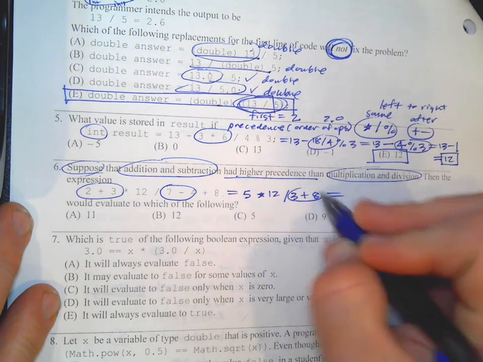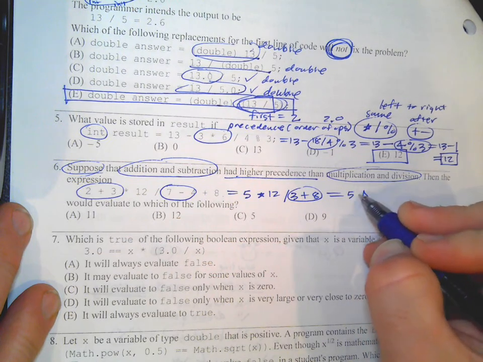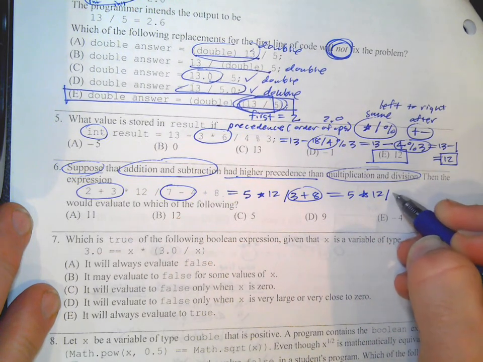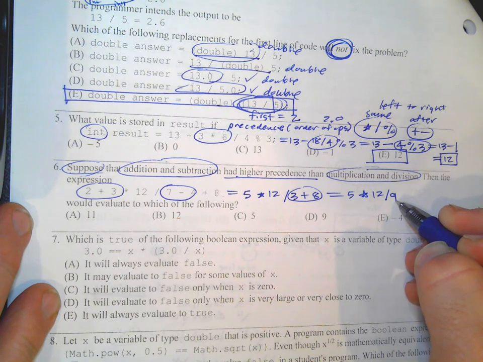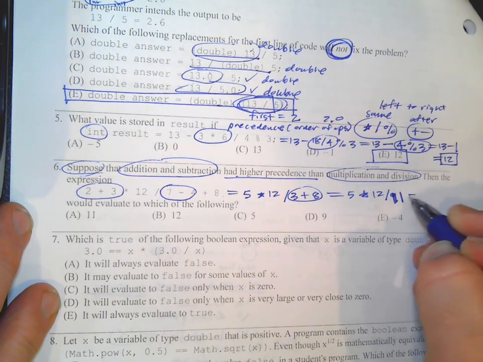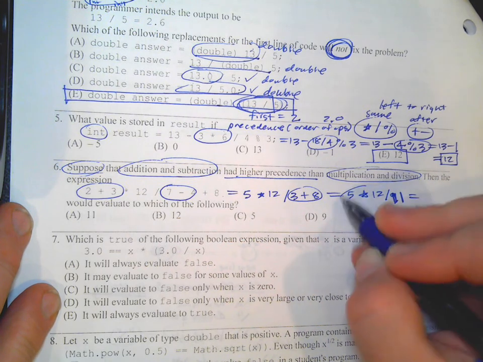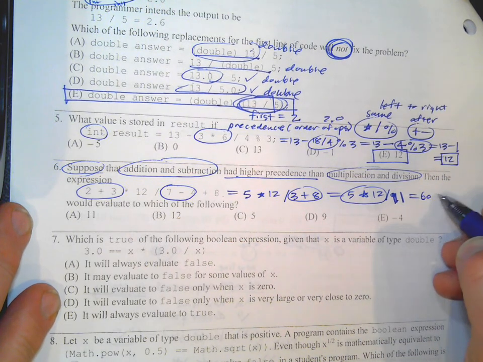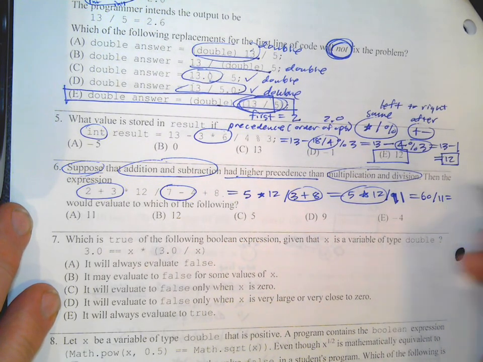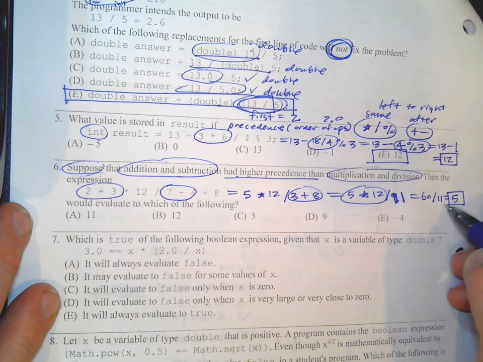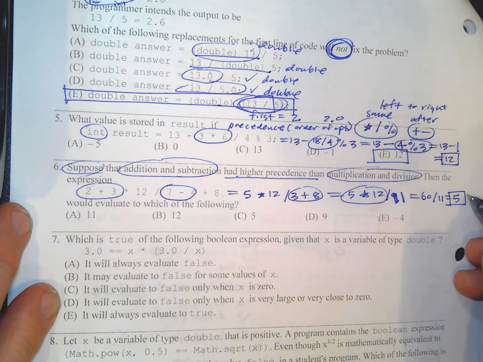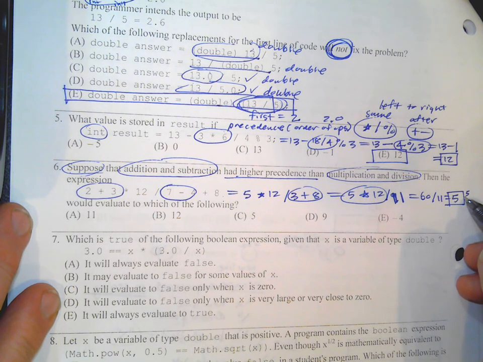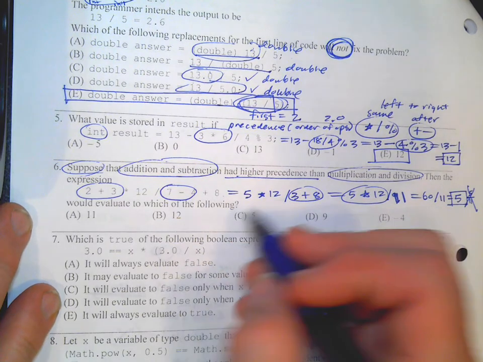And then this would happen. And that would be 9. No, sorry, 11. And then you would do multiplication and division left to right. So you do 5 times 12 is 60, and divided by 11. Now these are all ints, so it's just going to be 5. You're going to lose the remainder of 5 11ths. That won't be part of your answer. So the answer is just going to be 5.